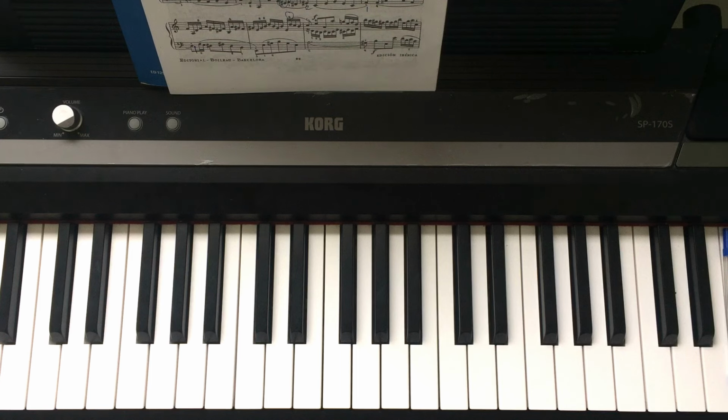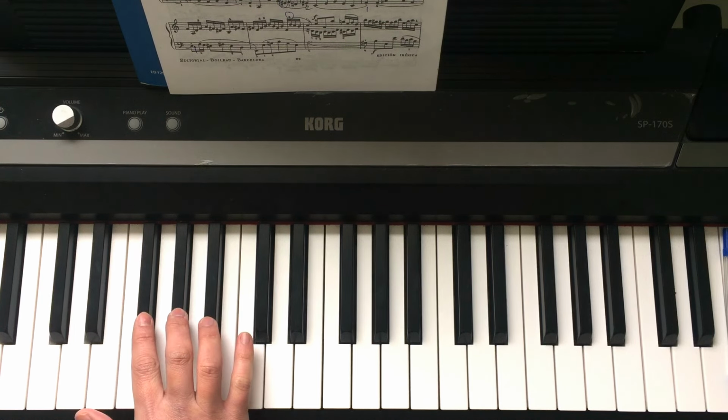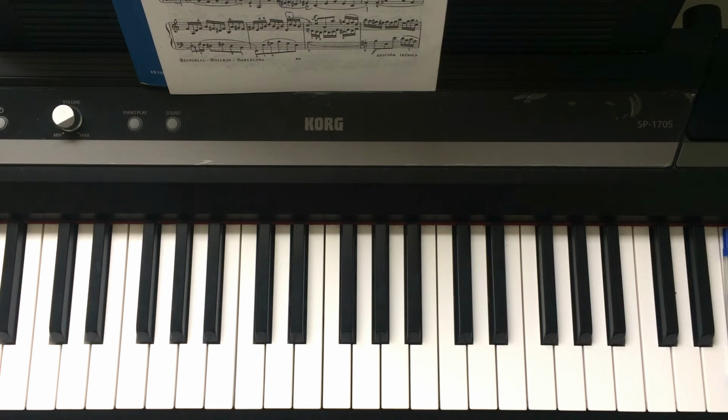You should be able to locate the white keys on your piano and keyboard now, as well as the black keys. And for the black keys, you should be able to locate the 2 black keys and 3 black keys on your piano or keyboard.